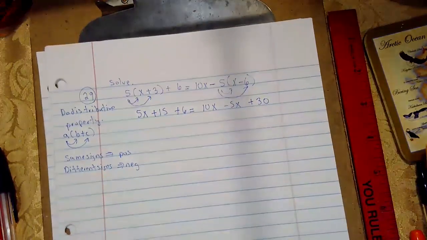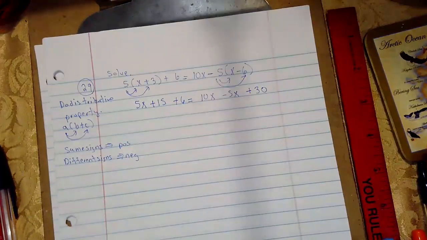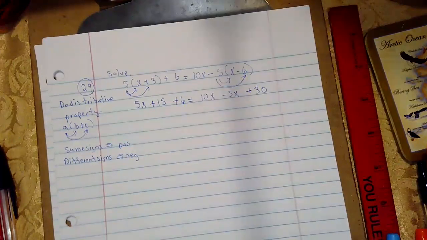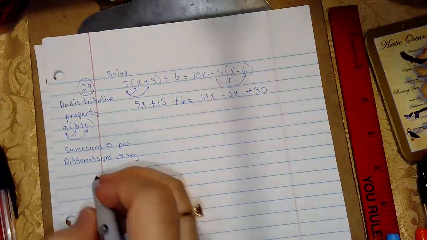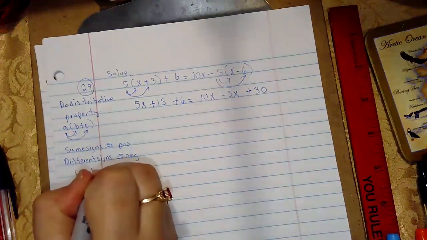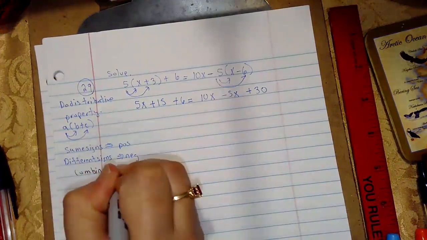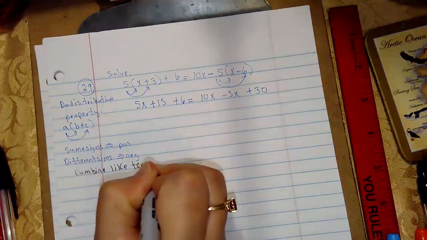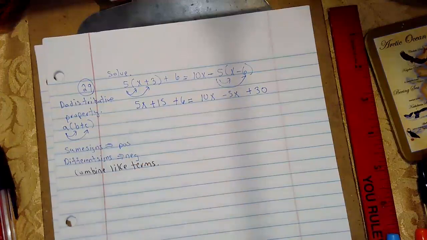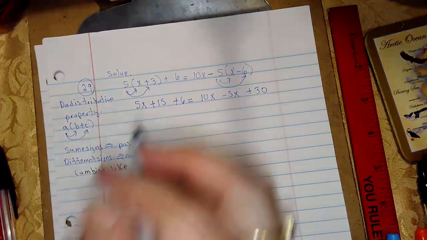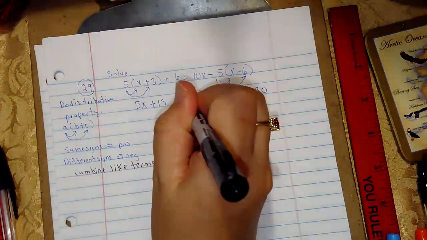Okay, and then after we do the distributive property, I'm going to change my ink, because after we do the distributive property, then we're going to combine like terms. And sometimes students make a mistake here because sometimes they're real quick to try and do the addition principle of equality. They try to add opposites here, but really you should combine like terms first, and then you can do the addition property of equality.